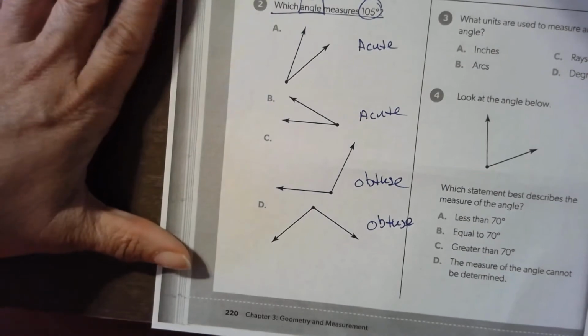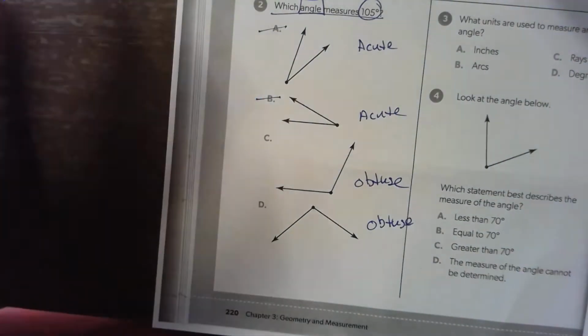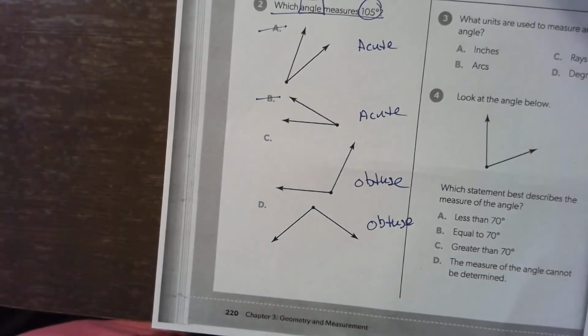So we can already eliminate two angles, angle A and angle B. Remember, we should always be able to eliminate two answers right away. And then there's going to be two answers that are close, but we have to pick the best answer.